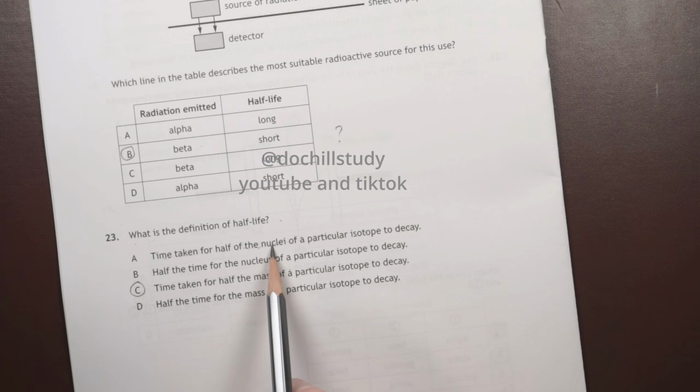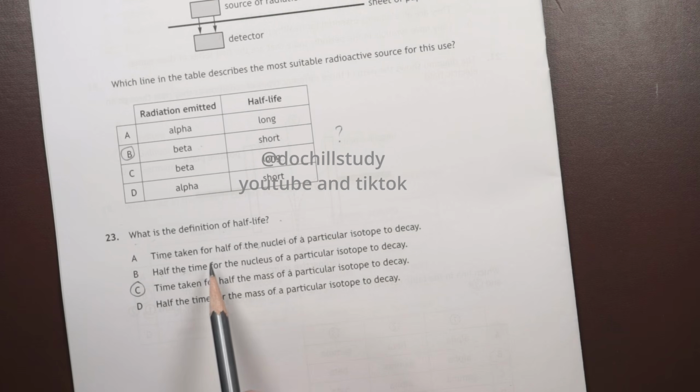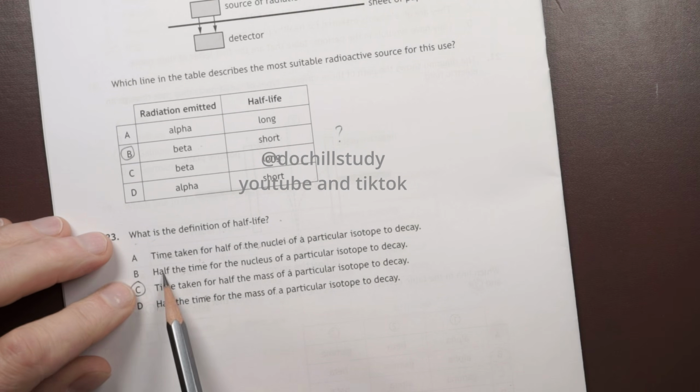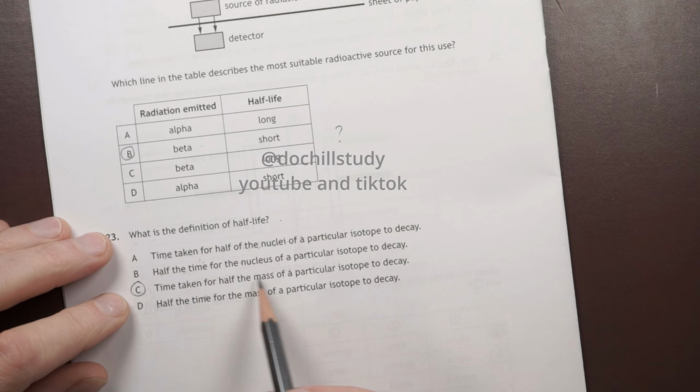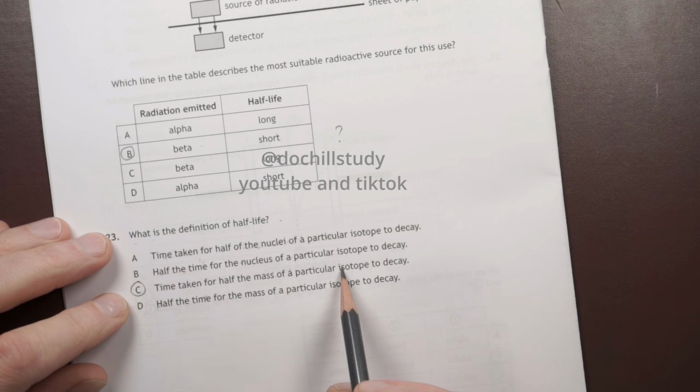So what's wrong with this one? Let's have a look at the next one. Half the time. It's not half the time. It's not half the time of anything. So it's the time taken. So not half the time for nucleus in particular. Okay, so time taken for half the mass of a particular isotope to decay.